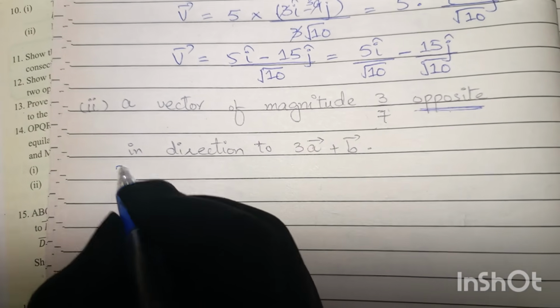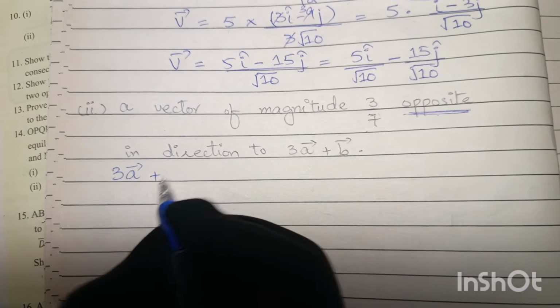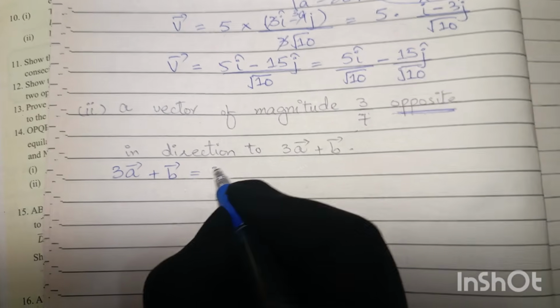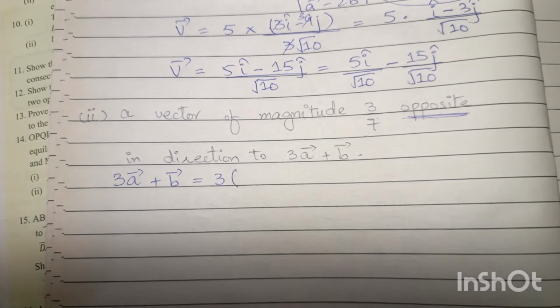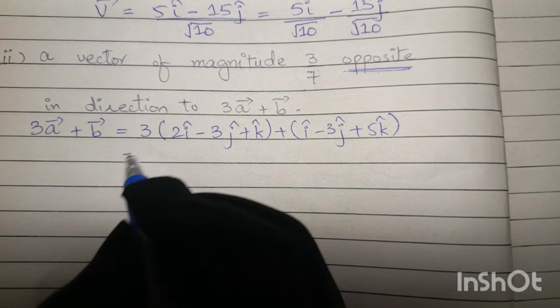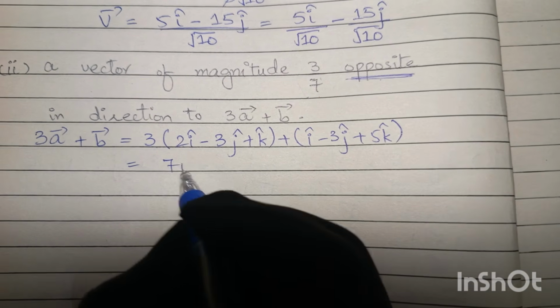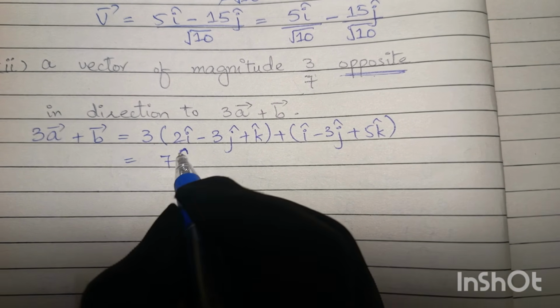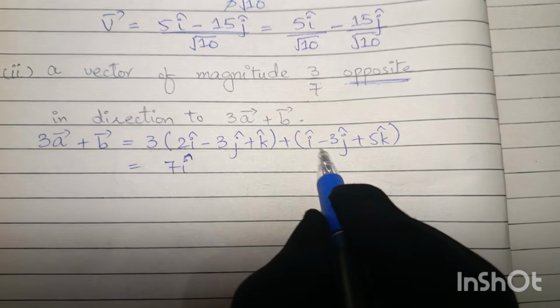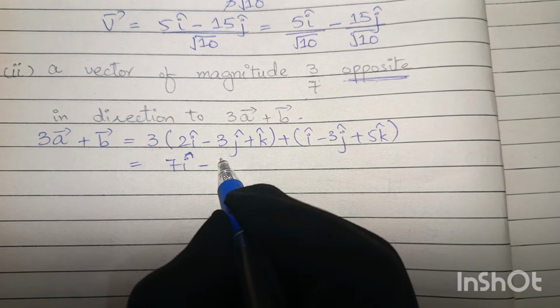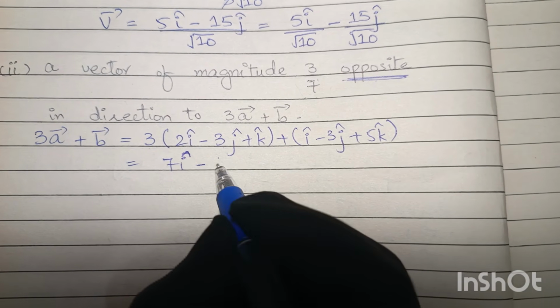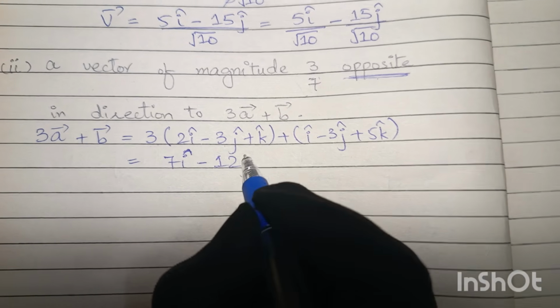So let's start. First of all, we find 3A plus B. After simplification, we get 3 2s are 6, 6i plus i, 7i. Minus 3j minus 9j minus 3j, which is minus 12j.